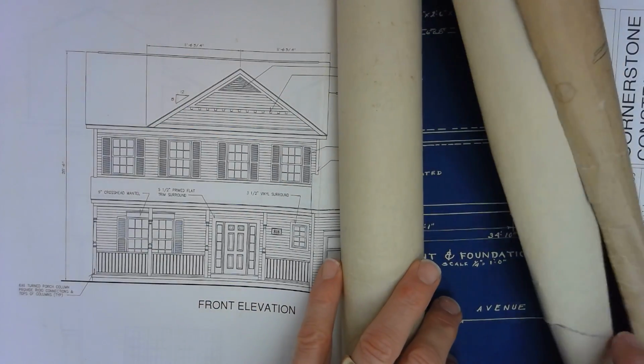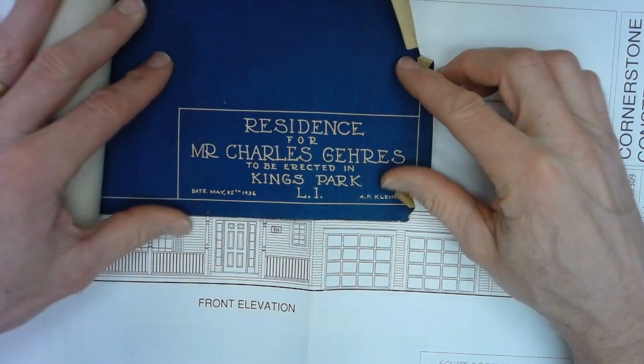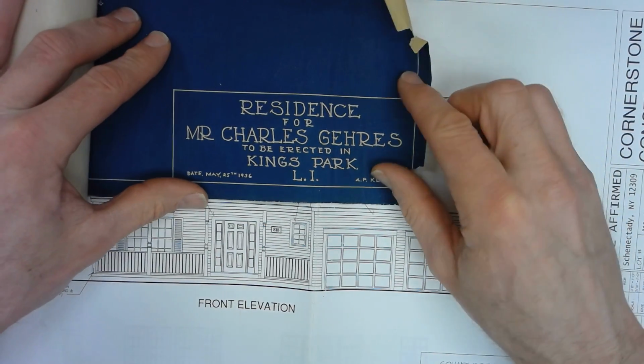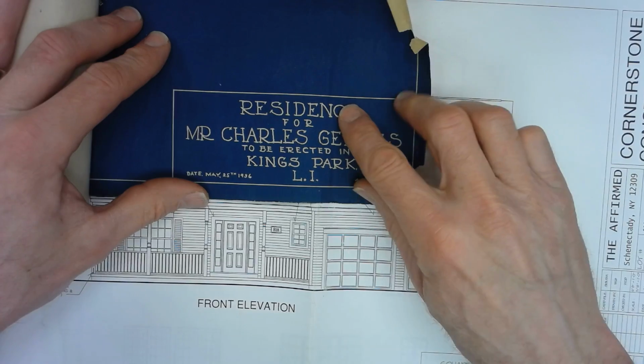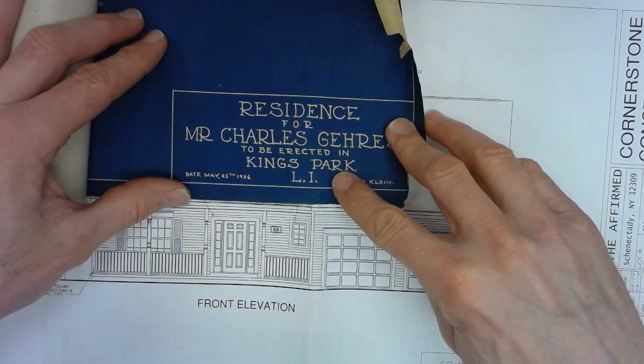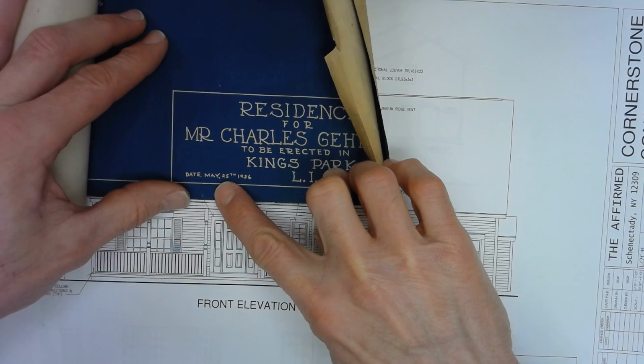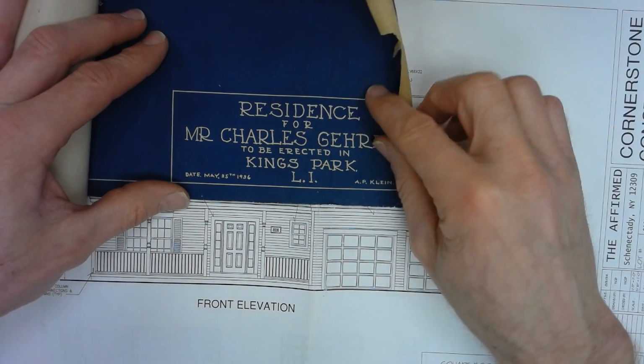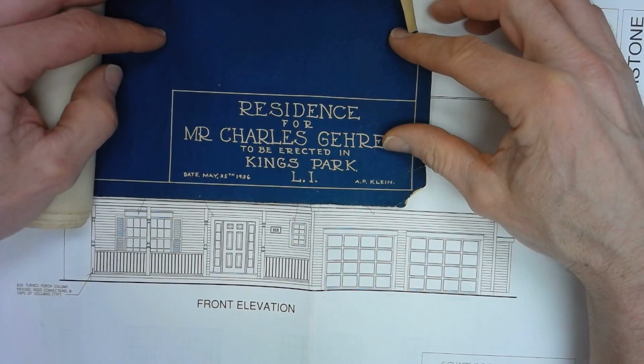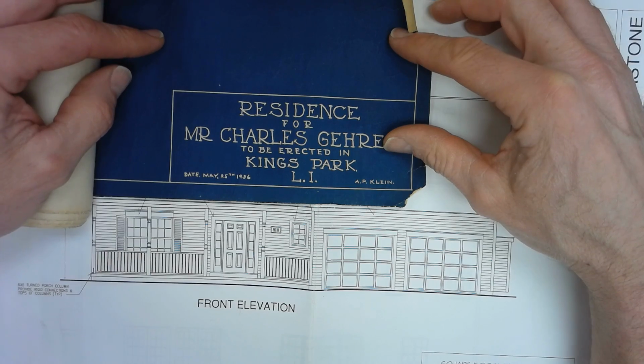These are the instructions on how to build a house, and I just want to point this out. Check this out. All right, so these are the instructions to build a house or a residence for Mr. Charles Garris to be erected in Kings Park, Long Island. All right, look at the date, May 25th, 1936. So blueprints have been around a long time.